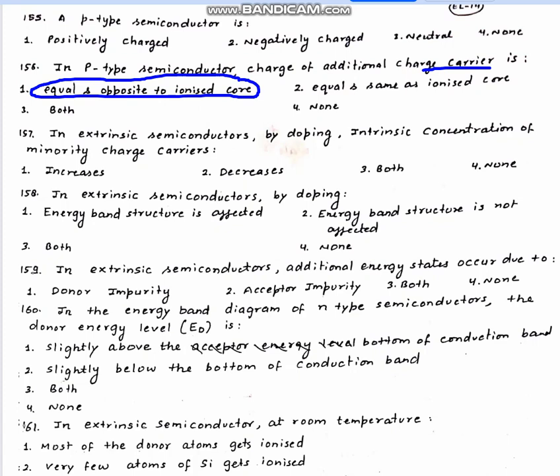Next is in extrinsic semiconductor, by doping intrinsic concentration of minority charge carriers, obviously it decreases. Next is in extrinsic semiconductors by doping energy band structure is affected. Obviously energy band structure is affected.